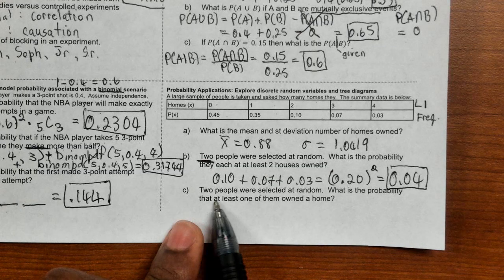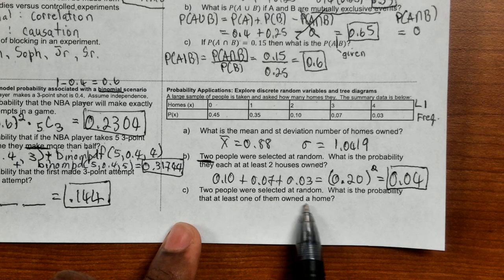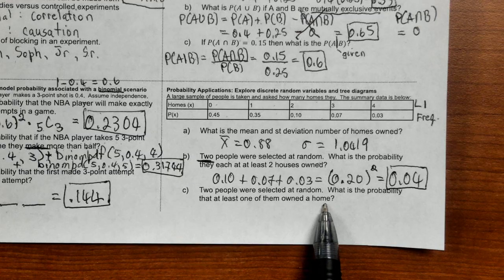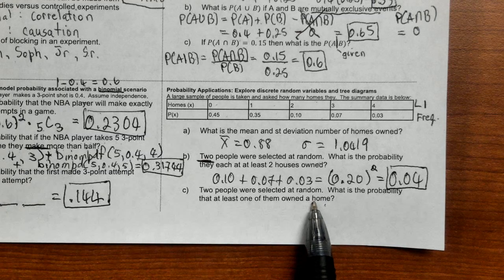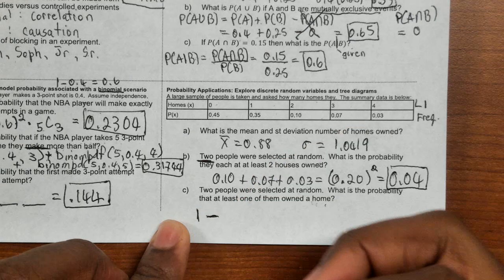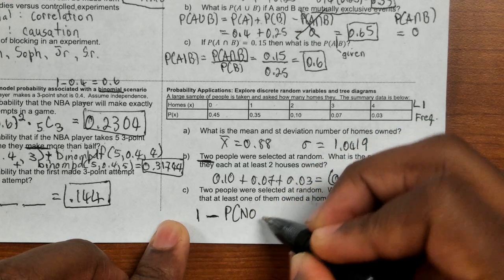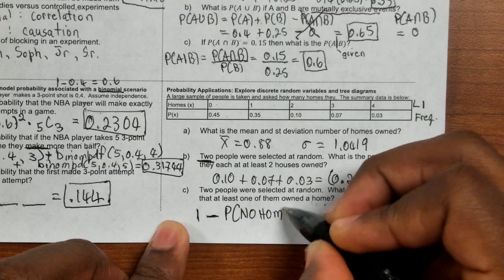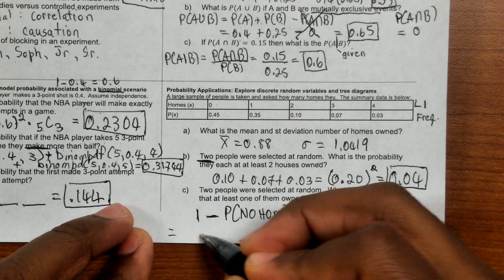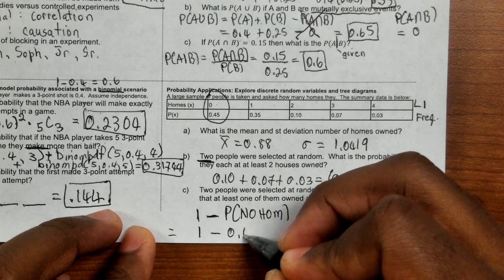For the last question, it says 2 people were selected at random. What's the probability that at least one of them owned a home? If I'm saying at least one of them owned a home, the only thing I can't take into consideration is a person not having a home. So I need to do 1 minus the probability of no home. The probability of having no home was 0.45.